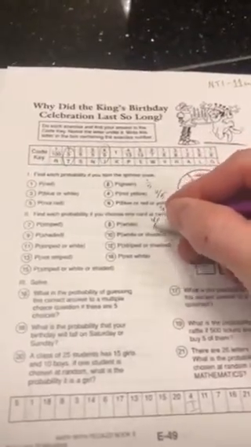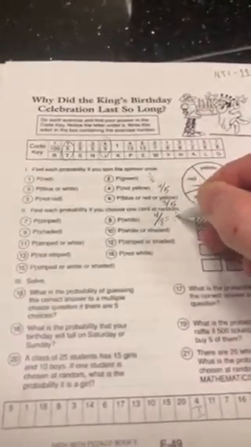For these, what is the probability of white? Well, I have 1, 2, 3, 4, so I have 4 outcomes here that I need. And out of how many? 1, 2, 3, 4, 5, 6, 7, 8. 4 out of 8 will be my answer, or 1/2. It simplifies to 1/2.